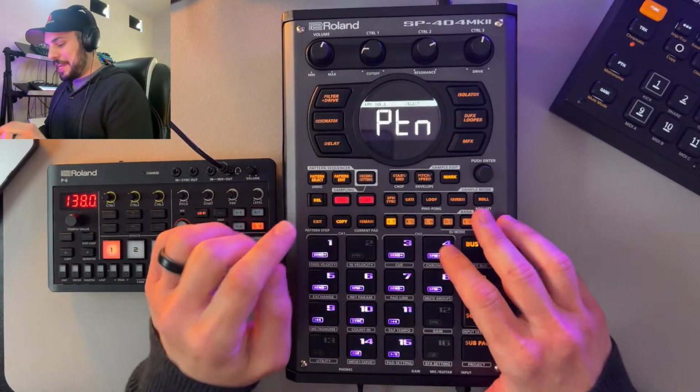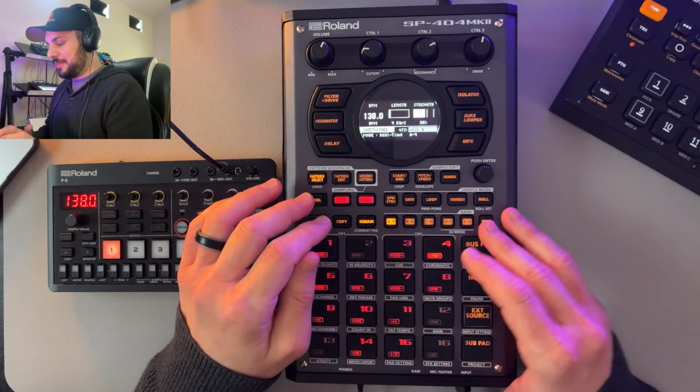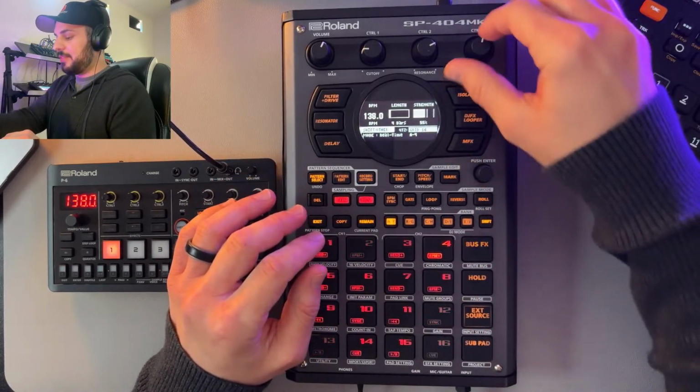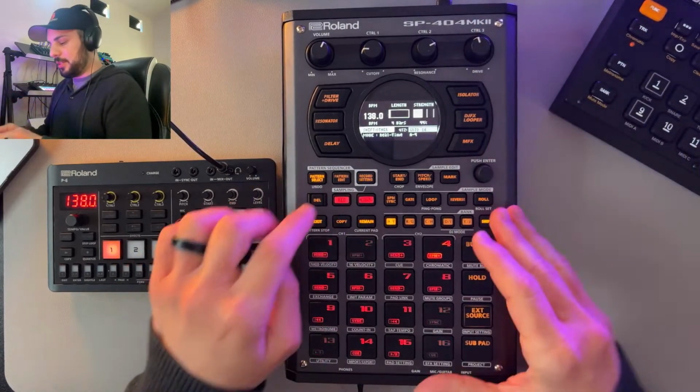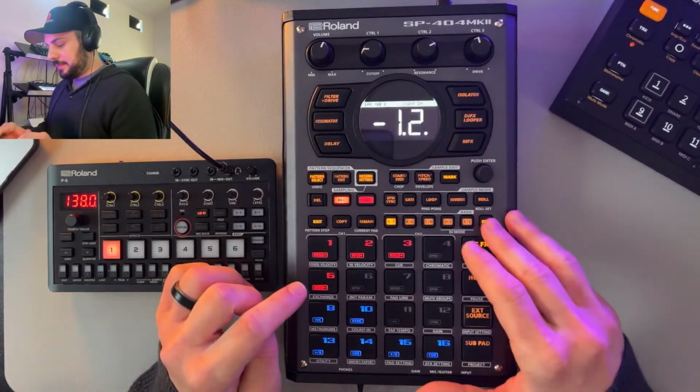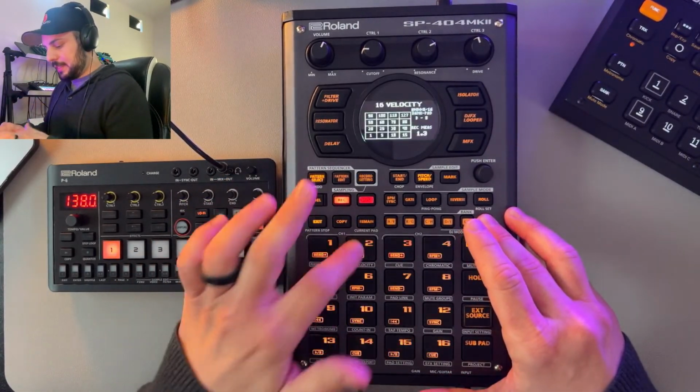I'm actually going to just copy this real quick. I'm going to try and not do any quantize on that, or maybe just like 16 with a very light quantize, just kind of build it, bring it together a little bit. Let's go, where was that, 16.